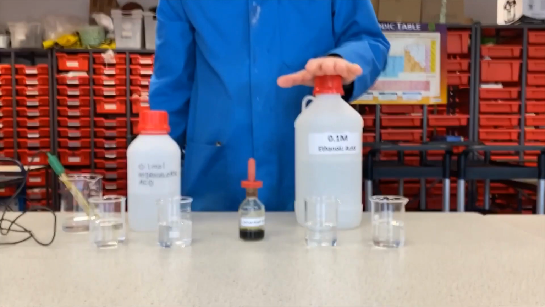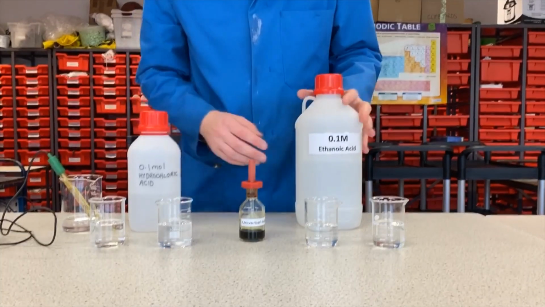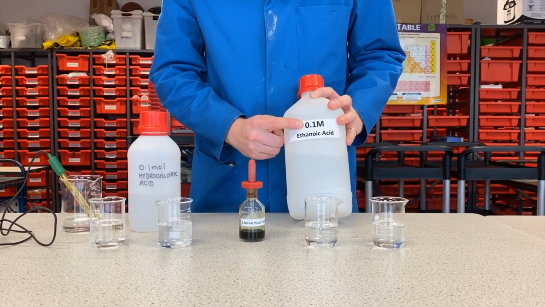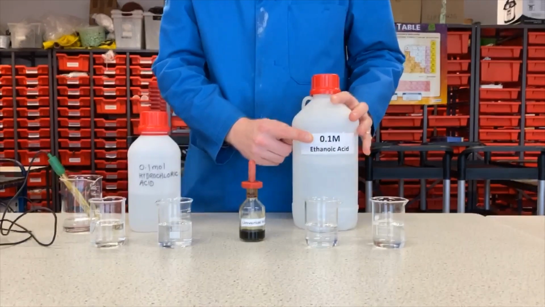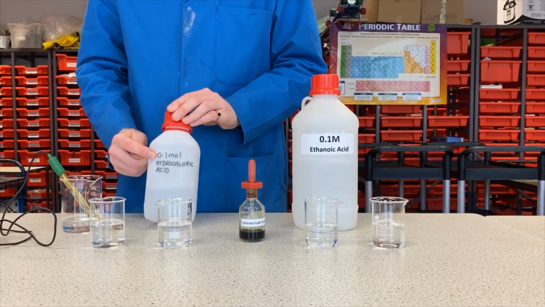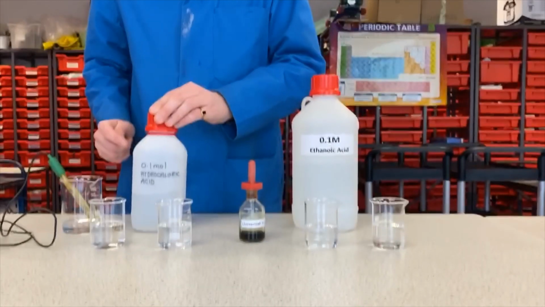So on the left hand side here I've got some ethanoic acid. You can see on the bottle it tells us that it's 0.1 moles per decimetre cubed, 0.1 molar. And on the right hand side I've got some hydrochloric acid, which is also 0.1 molar.